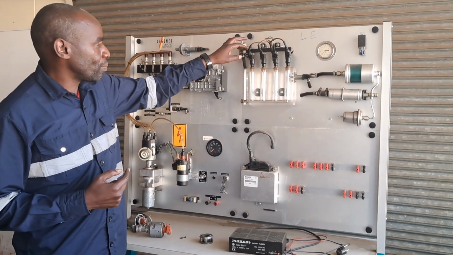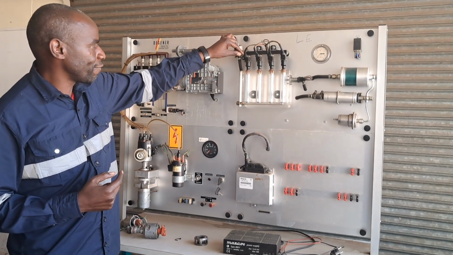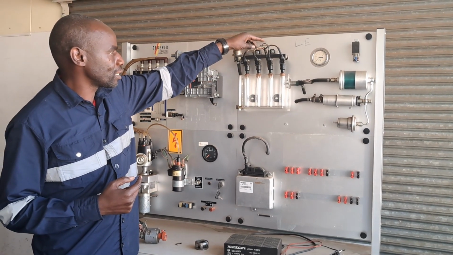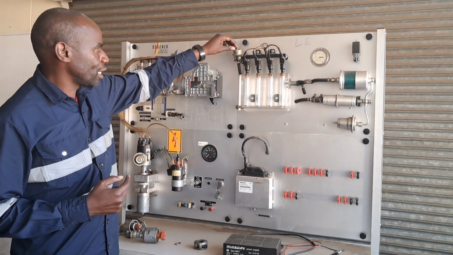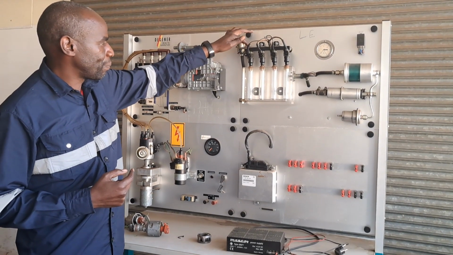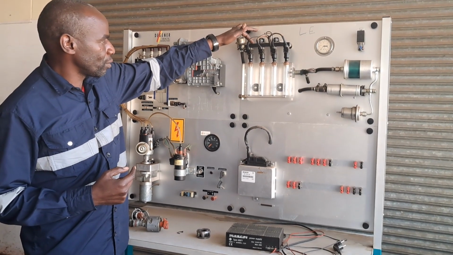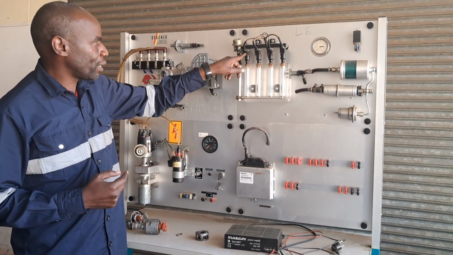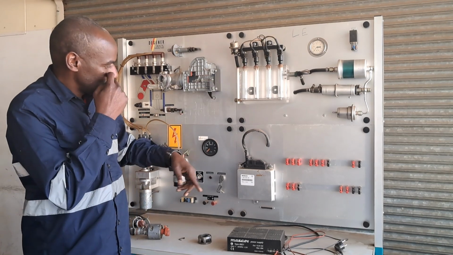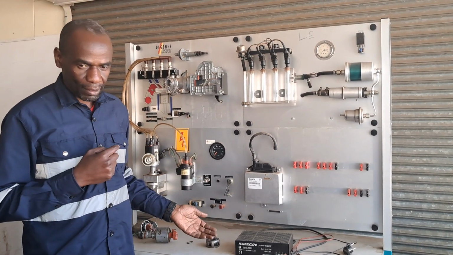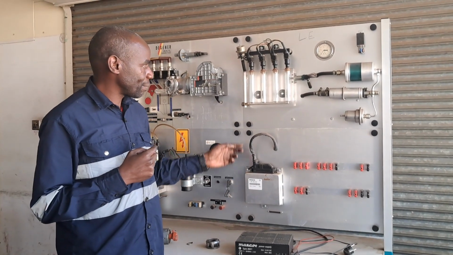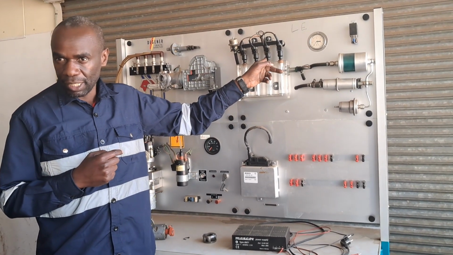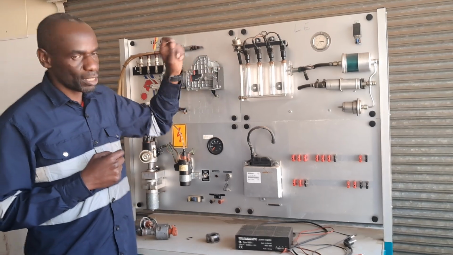This one we call multi-point injection. We have an injector per cylinder, and this is illustrative of a fuel rail. The fuel rail is supplied with fuel at a pressure, and that pressurized fuel is then discharged into the inlet manifold. When a pulse is delivered at an injector, that pulse is coming from the computer. The computer calculates the length of time that the injector will stay open to deliver the correct quantity of fuel. My injectors operate with a digital pulse.